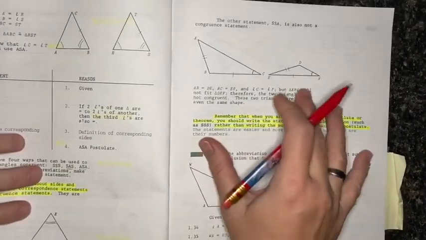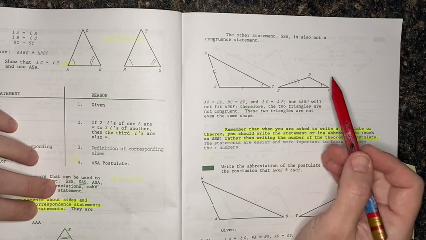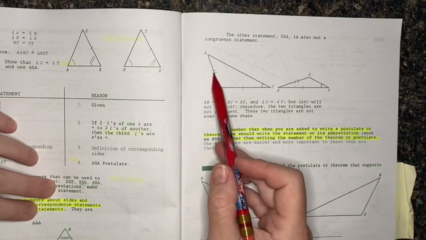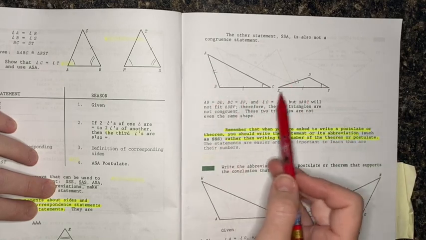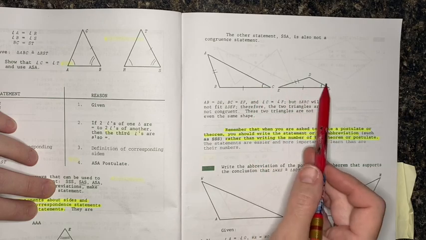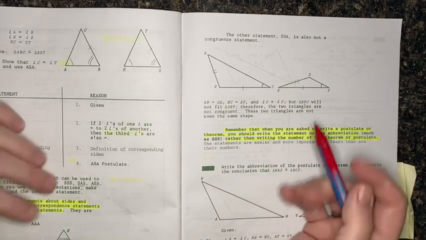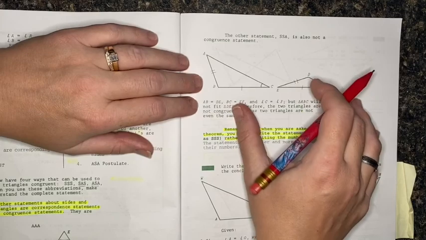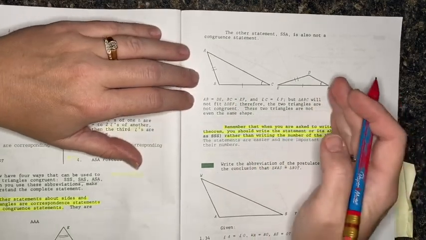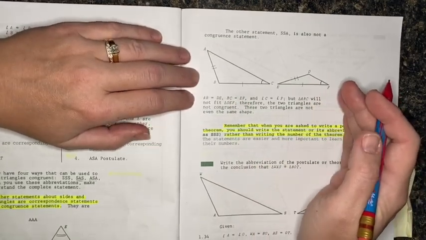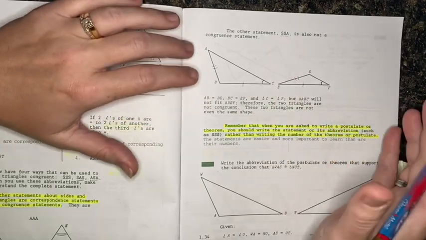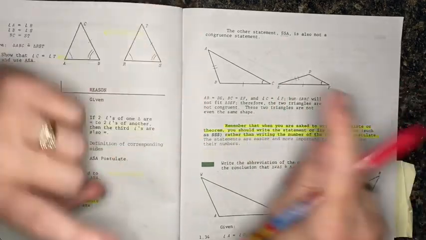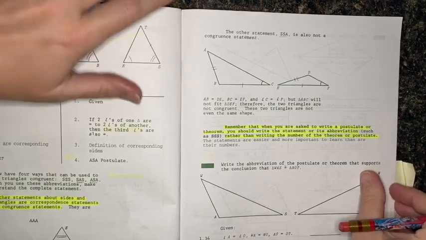The other one is this side-side-angle. So here we have 2 sides of a triangle equal and 1 angle of a triangle equal. But as you can see from this drawing, their size and shape is not equal. All right? So side-side-angle is not a proof we can use. No, no, no. All right?